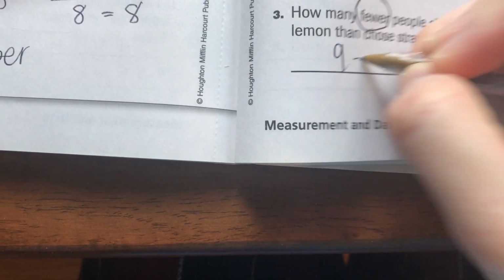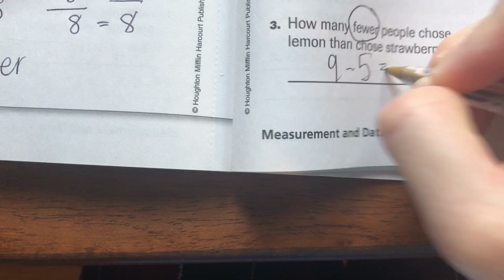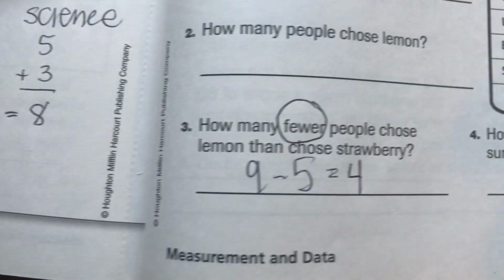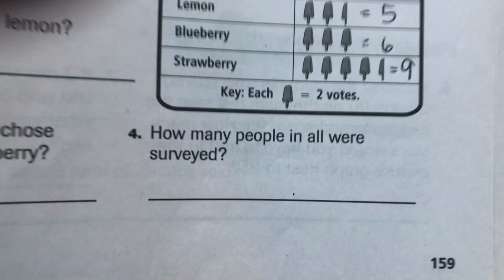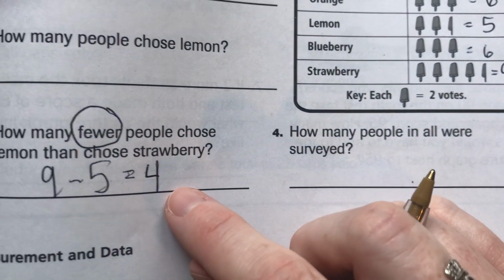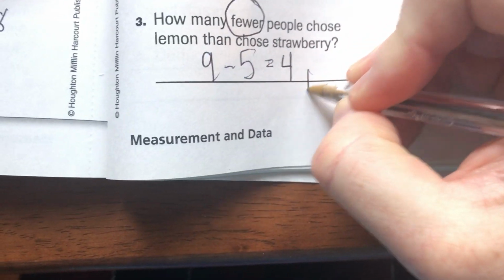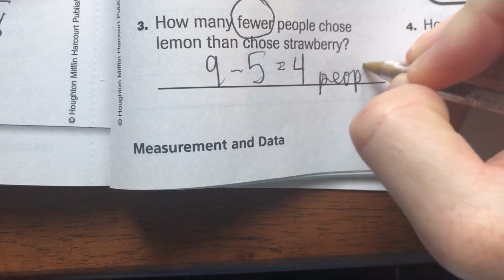If you were going to subtract, you would be correct. 9 minus 5 equals 4. So 4 fewer people chose lemon than strawberry. We can even put the label of people there.